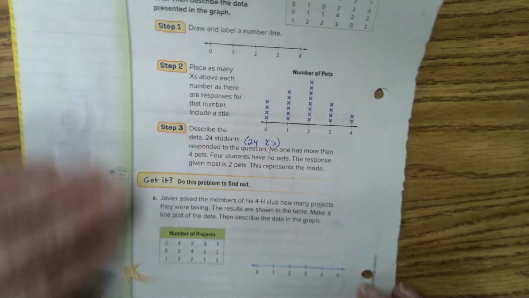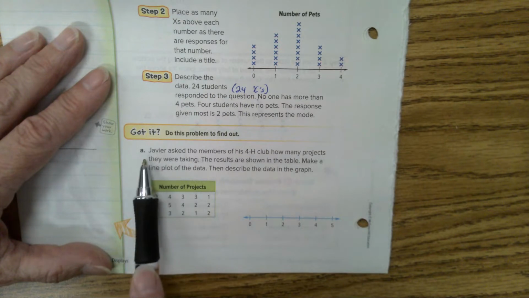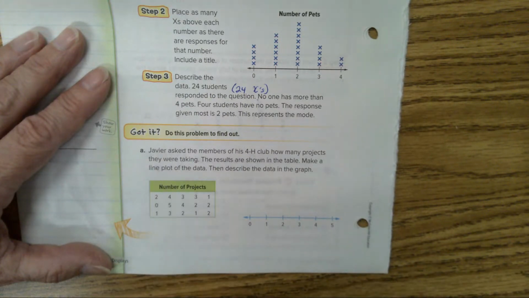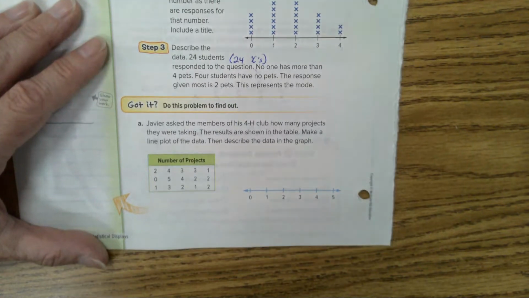Okay. Now we're going to do letter A. It says, this person, JVR, asked the members of his 4-H club how many projects they were taking. The results are shown. Make a line plot, then describe the data. So let's make a line plot. Let's put some X's.